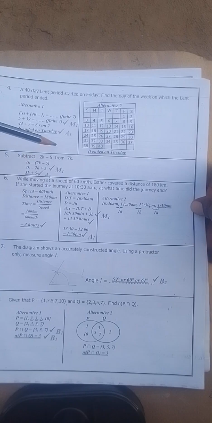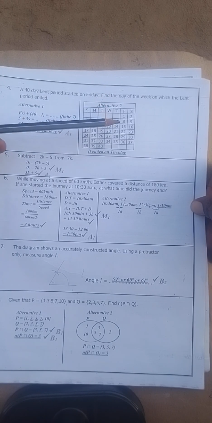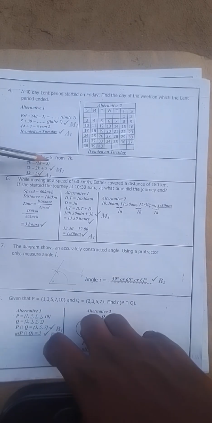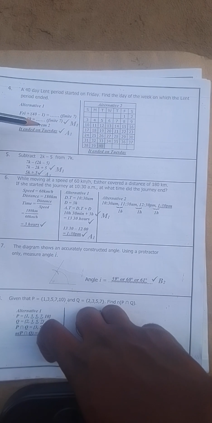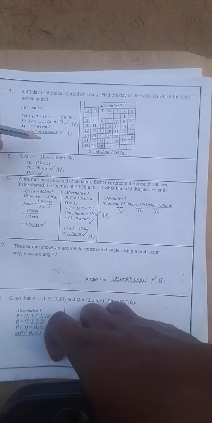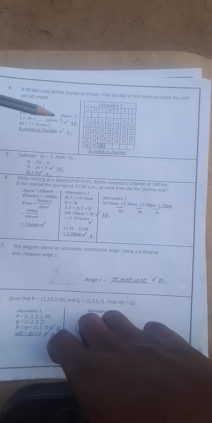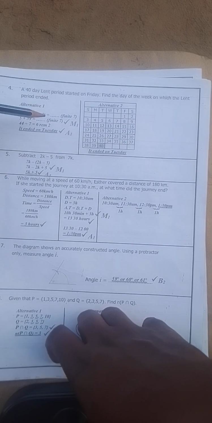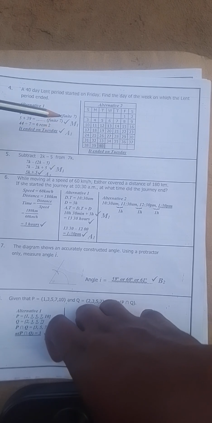Yeah, so looking at number 4, a 40 days length period started on Friday. Find the day of the week on which the length period ended. Now, in this kind of application of finite system, we need to be very careful because the work which is happening is not time bound.